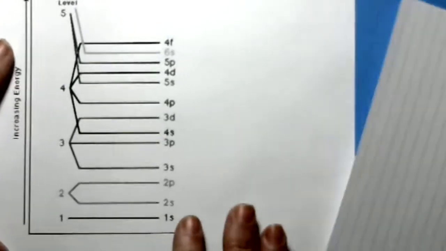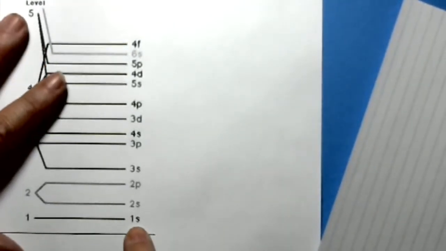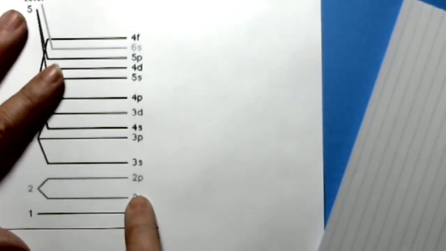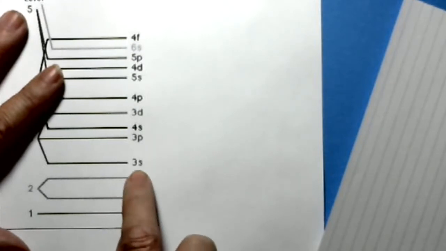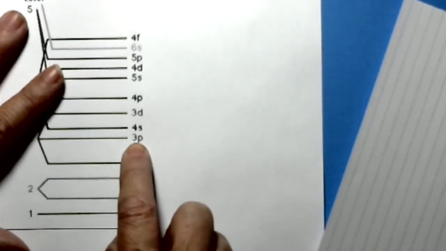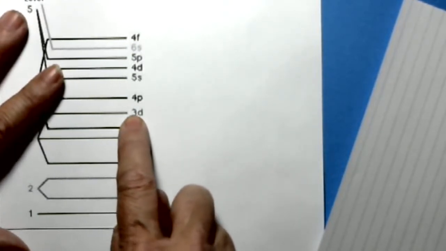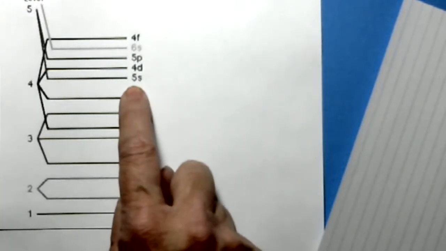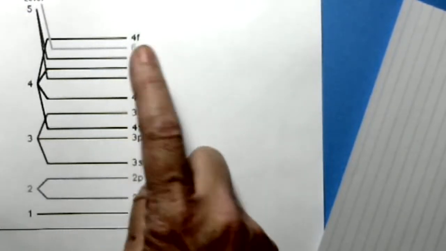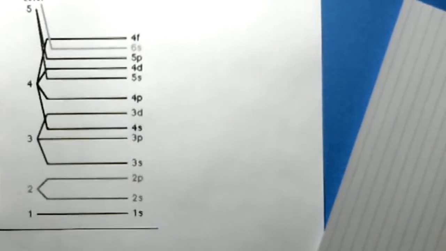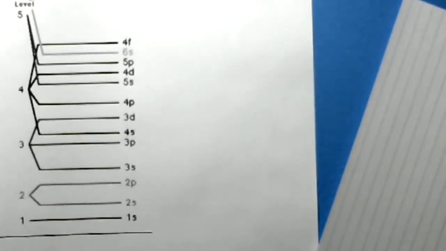And then it goes, so here's the order that it goes in. We fill the 1s, then the 2s, then the 2p, then the 3s, then the 3p, then the 4s, then the 3d, then the 4p, then the 5s, then the 4d, then the 5p. How are you going to remember that? Well, fortunately, we do have a way that will help us out.